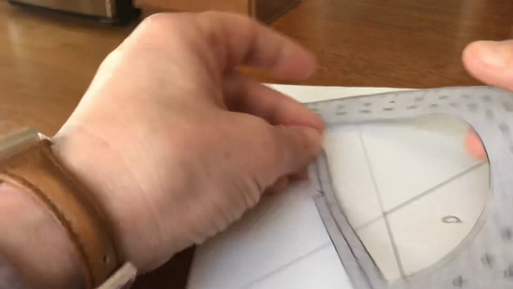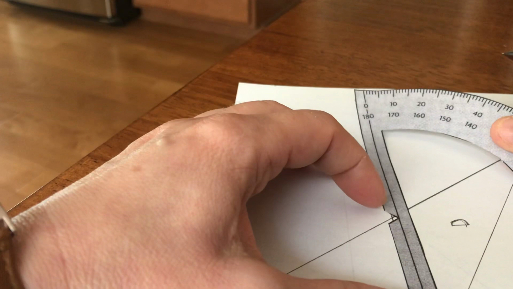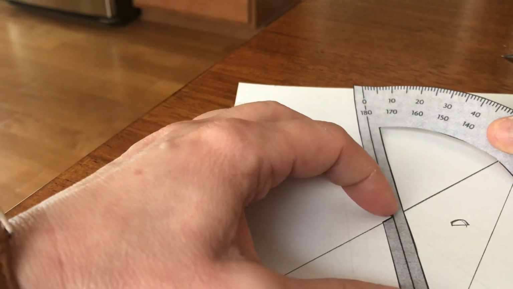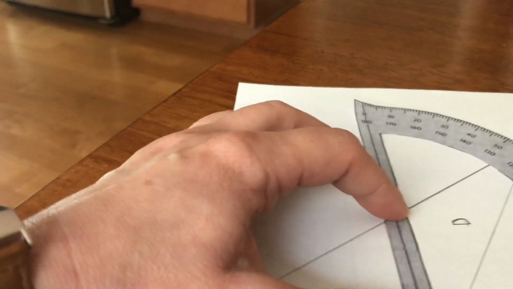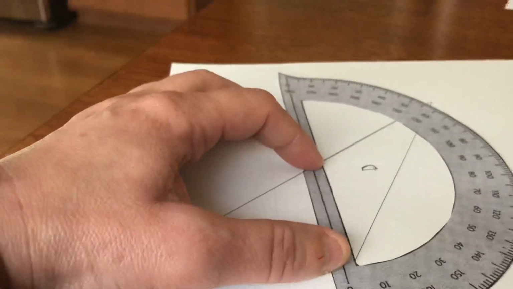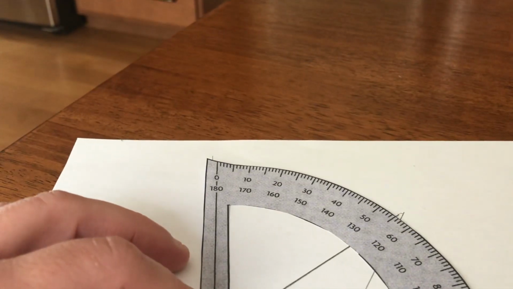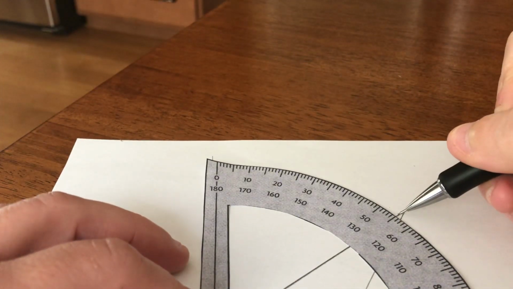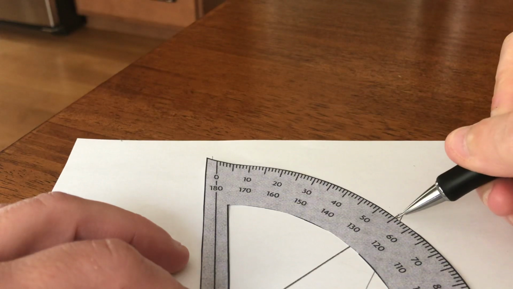No, let's do it this way. Okay, center of the protractor here. And I'm going to make sure that my bottom is lined up with the 180, like you can see there. And at the top, sticking up just a little bit, is where the line extends. And it looks like it's right on this line here, okay?